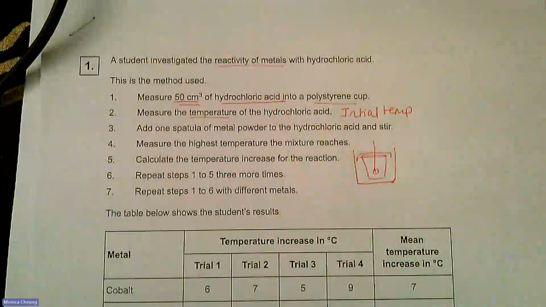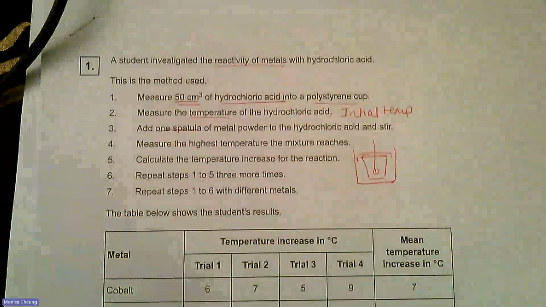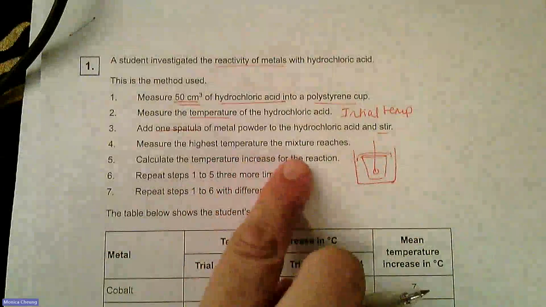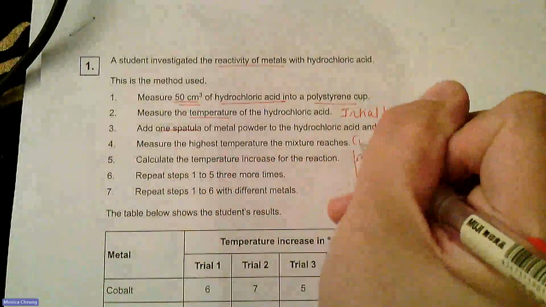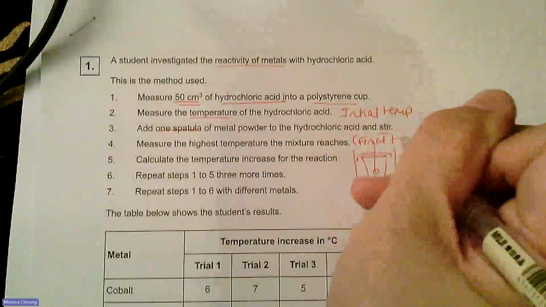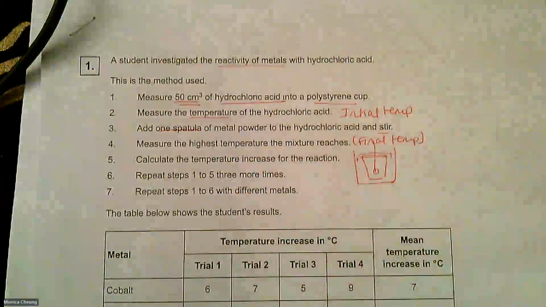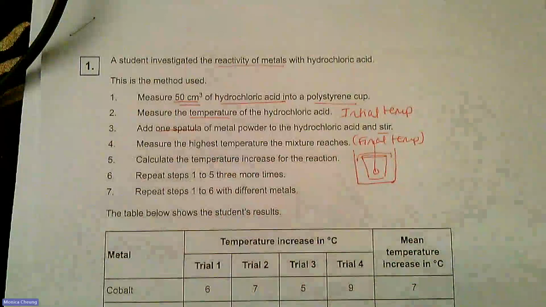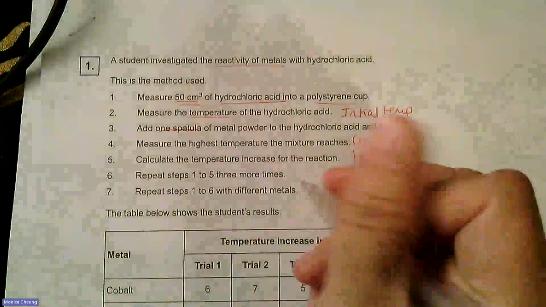Add 1 spatula of the metal powder to the hydrochloric acid and stir. Then measure the highest temperature the mixture reaches, which is our final temperature. And then calculate the temperature increase for the reaction. Usually this is a mean.